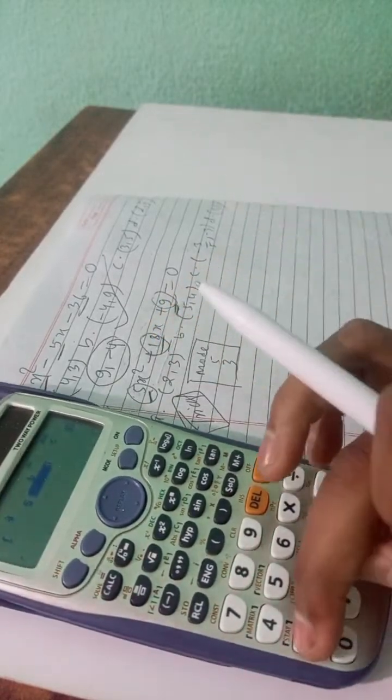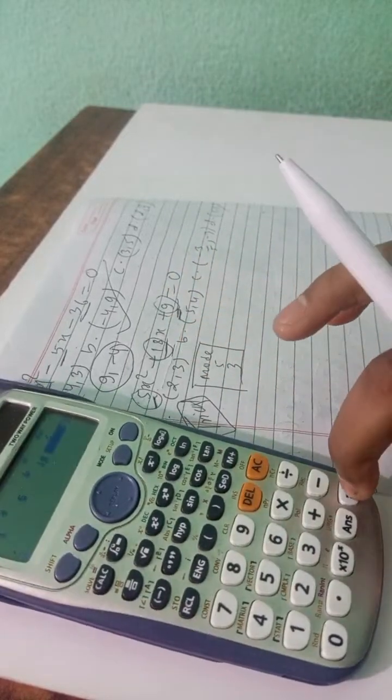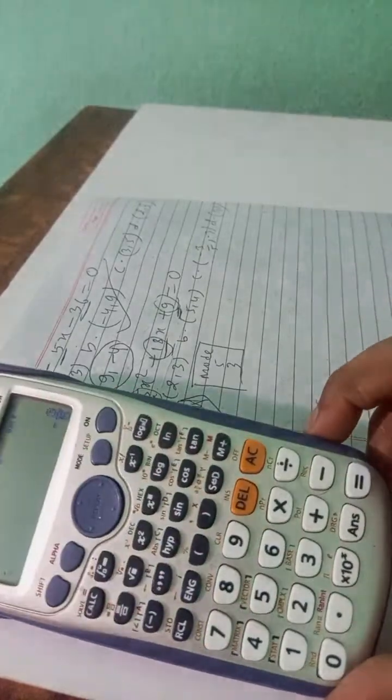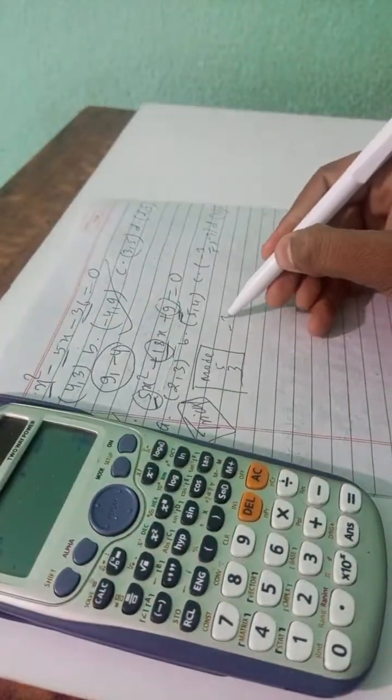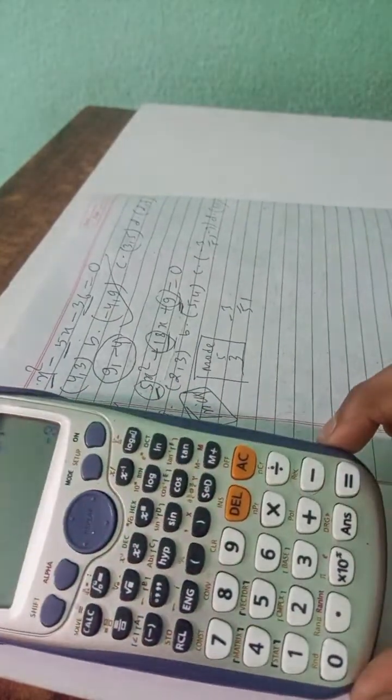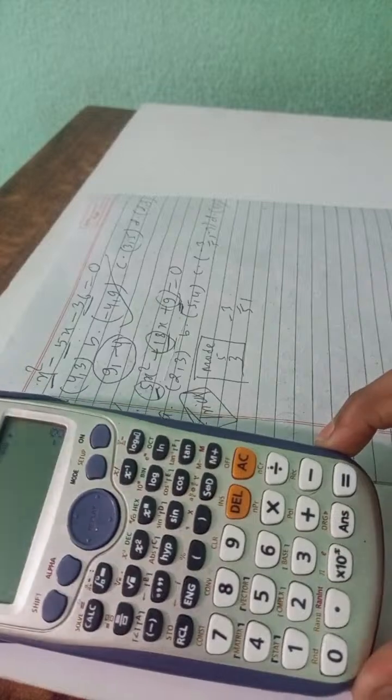Then you have to click 18, then go to is equal to. Then you click 9, then go to is equal to. For the answer, you have to click is equal to two times. That is the first answer, minus 3 by 5. For the other answer, you click is equal to again. That is minus 3.